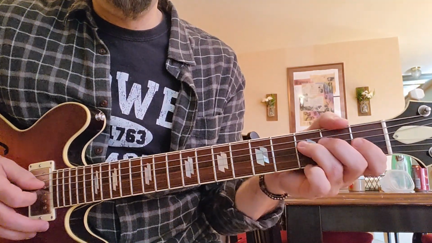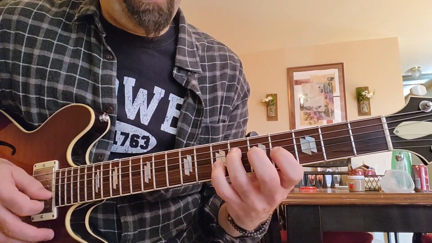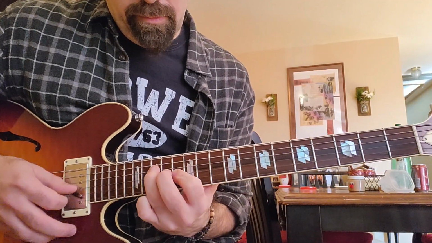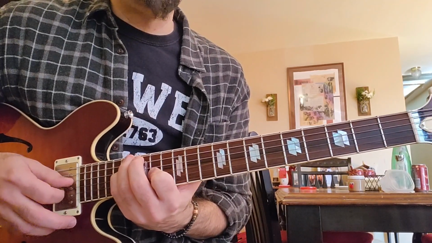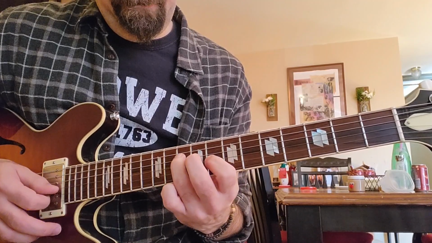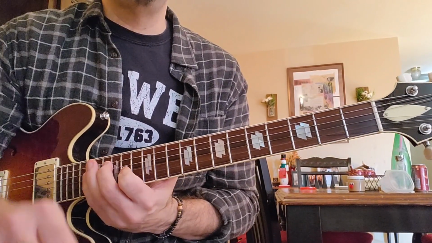So if we did thirds on these string set, the D and the G, we would have this. There it is. So I'll do it again. Really pretty. Super pretty stuff.